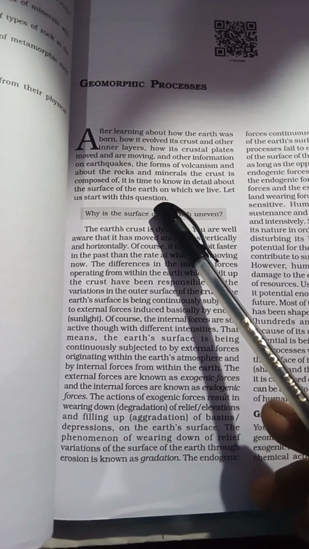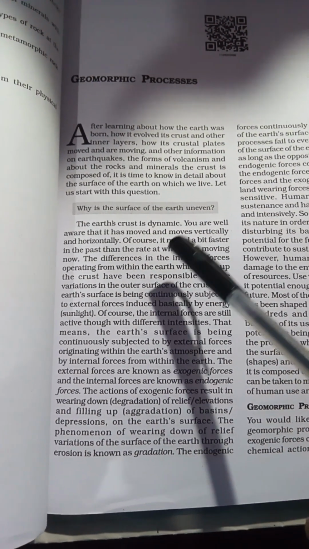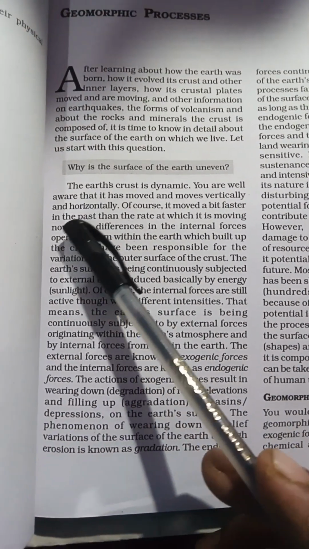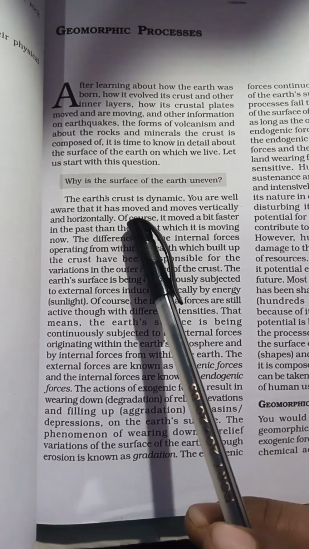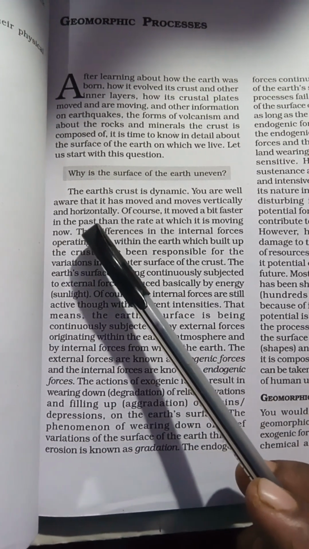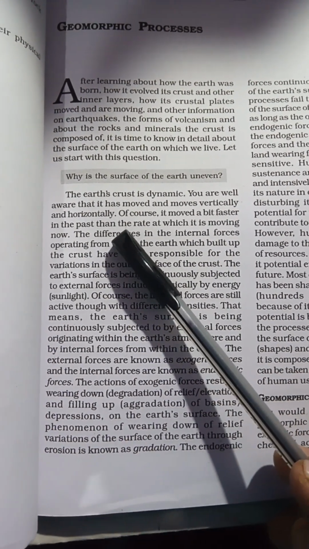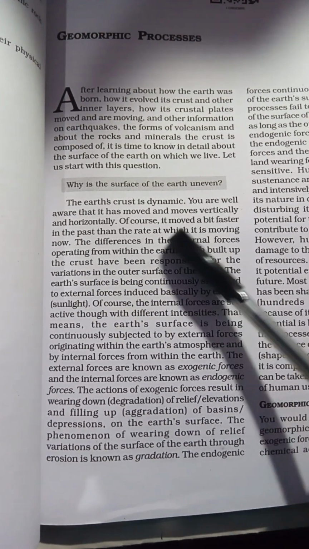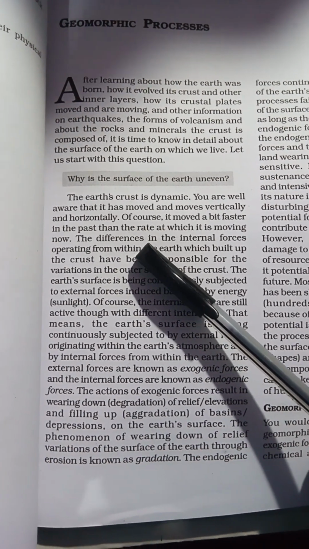Let us start with this question: why is the surface of the earth uneven? Not even, that is known as uneven. When you study, the earth's crust is dynamic. You are well aware that it has moved and moves vertically and horizontally, both processes. Of course, it moved a bit faster in the past than the rate at which it is moving now, and so it is in the present and will be in the future.